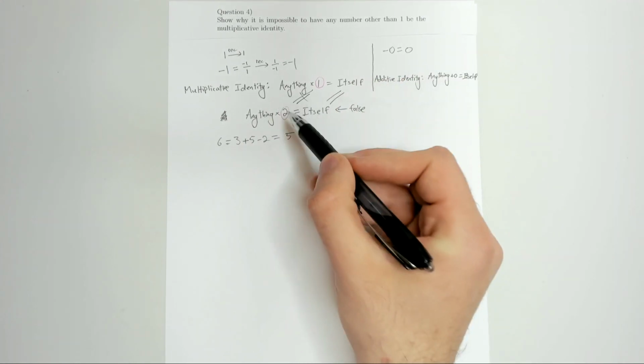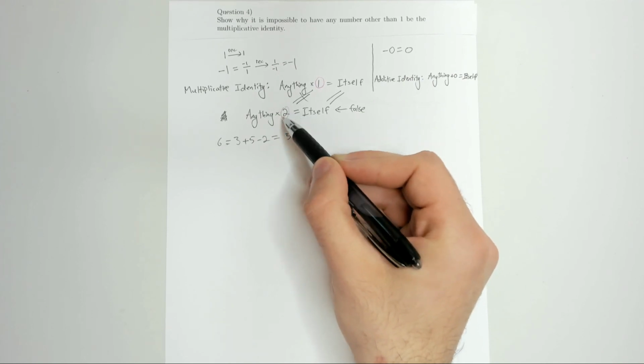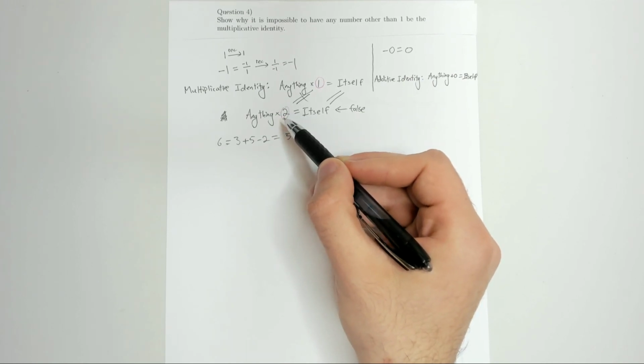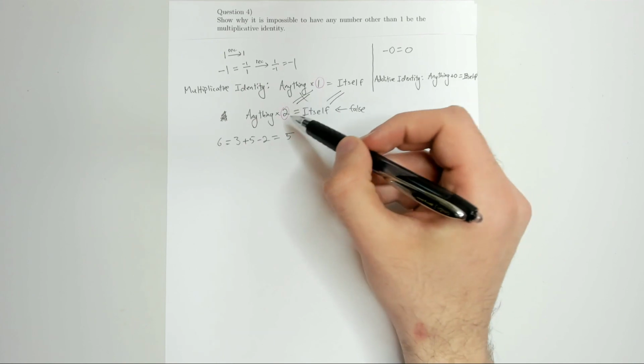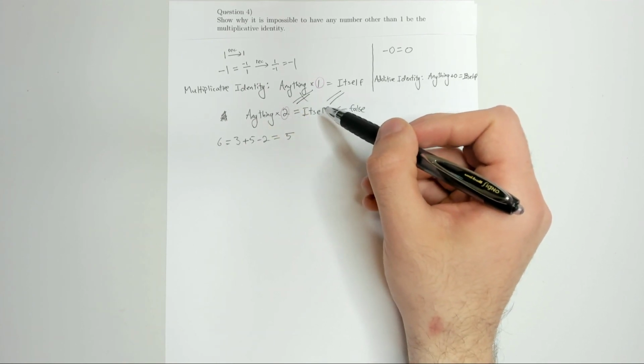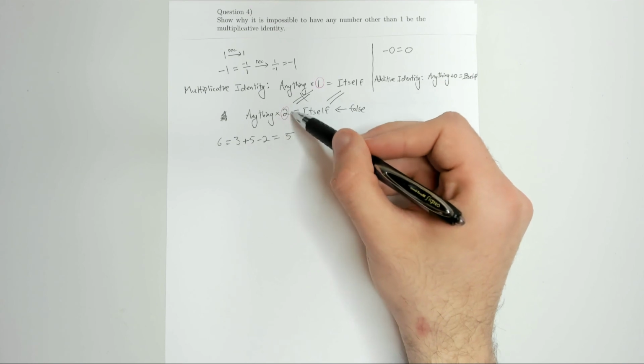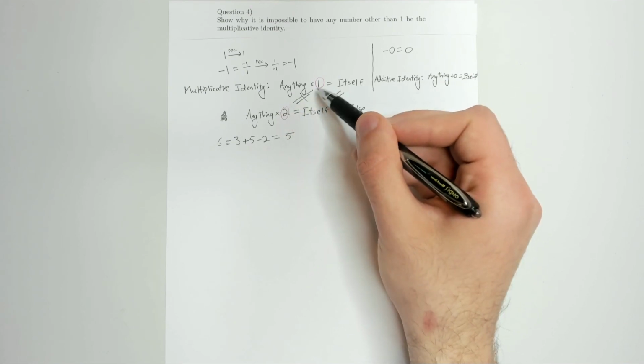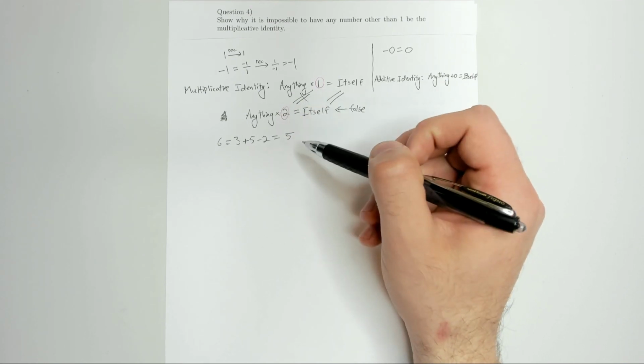Similarly, if we take any number in here that's not 1, like 3 or a half or -75, then anything times that number, if we claim it's itself, is basically the same thing as claiming that number that isn't 1 equals 1. But that's a contradiction. That's a false statement.